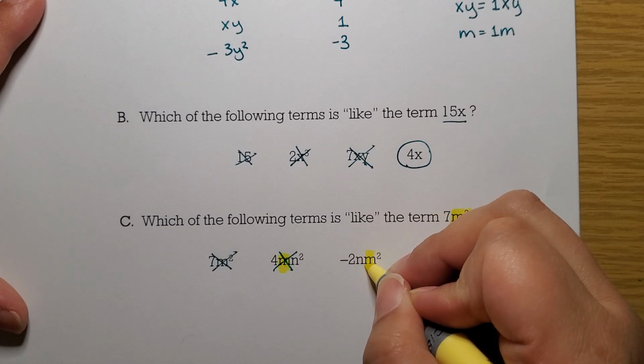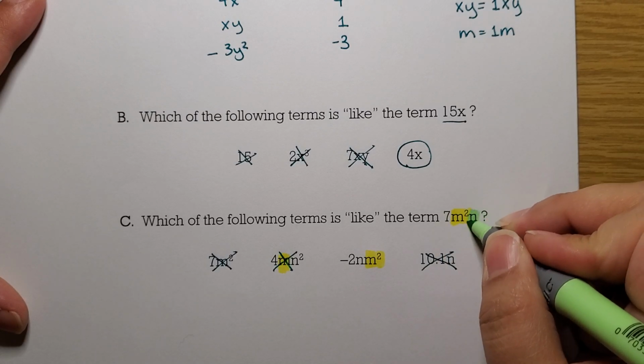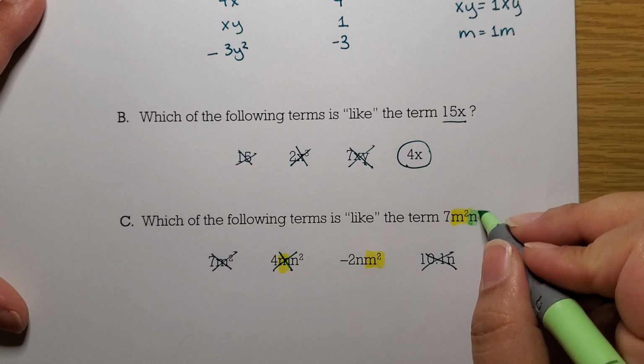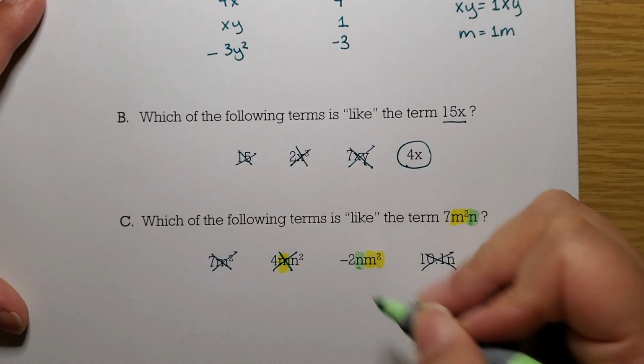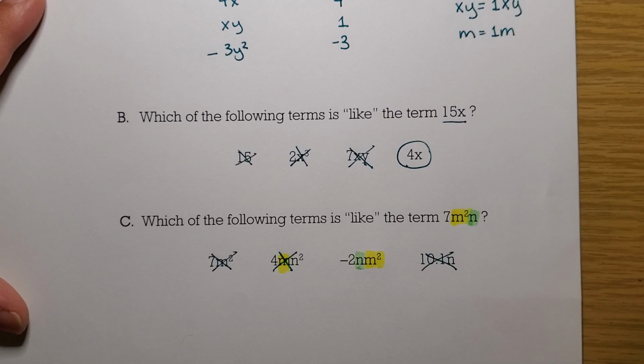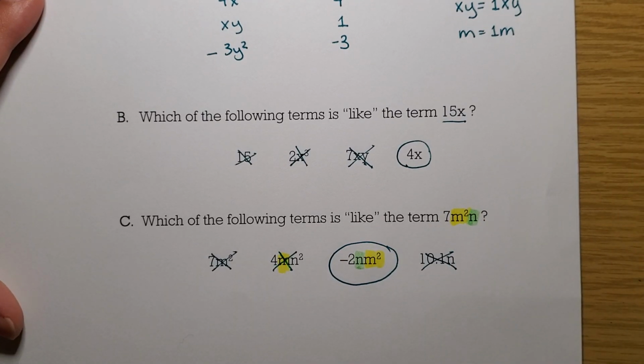Here the m has the second power, so that part's good. And now we're going to look at the n component. So the exponent of 1 for n, and there's only an exponent of 1 here. So these two terms are like.